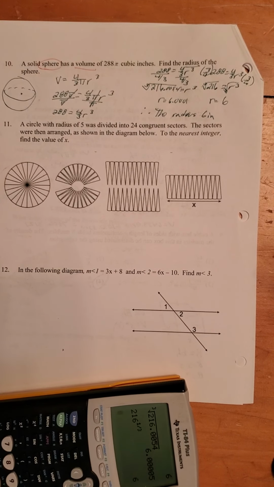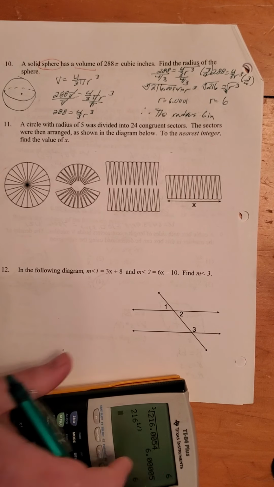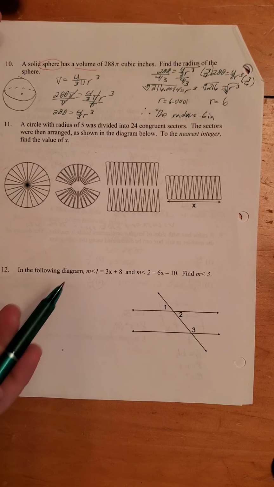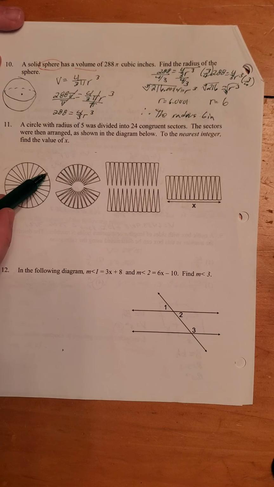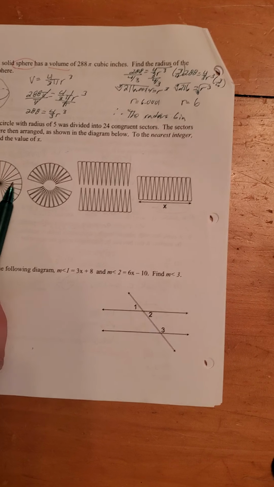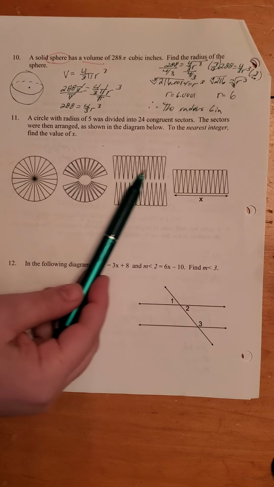I like this, and we've actually seen something similar to this a few times on the Regents exams. So you're taking a circle, right? You're breaking it down into sectors. And all a sector is, is like a triangle, but the end is curved, okay? And we're going to talk about that in one of the coming units. The sectors are then arranged as shown in the diagram. So you're just looking at this and seeing, where does this come from? You can work this way and go back to the circle, or you can use the circle and work backwards.